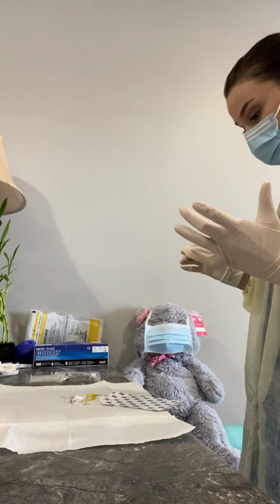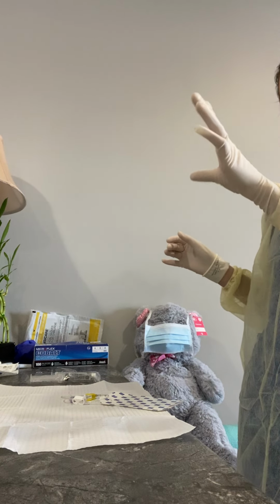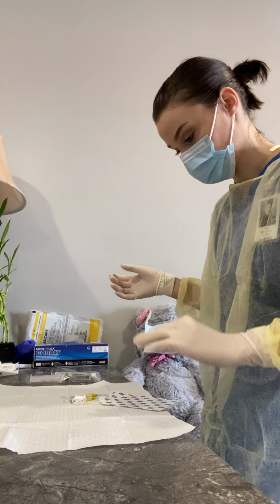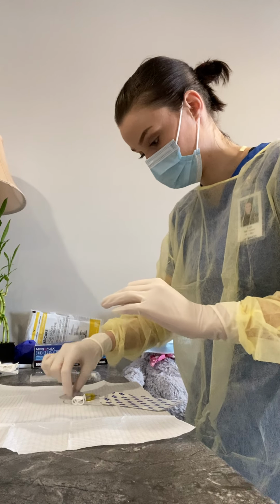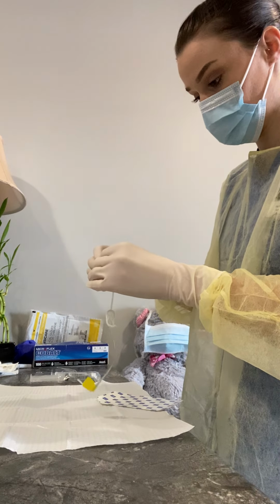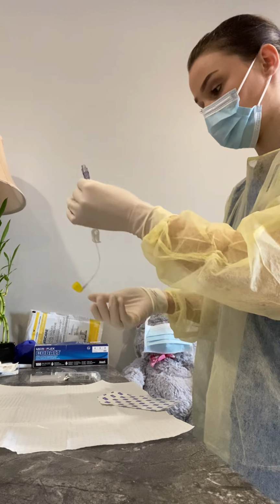Okay, so I'm going to go ahead and fill the top and bottom of the reservoir, again, to make sure that I know where that is at. And I'm going to place my Luer lock on my tubing. It's all clamped.